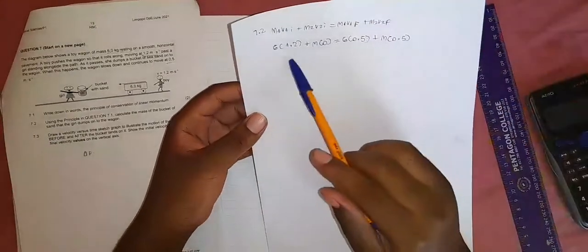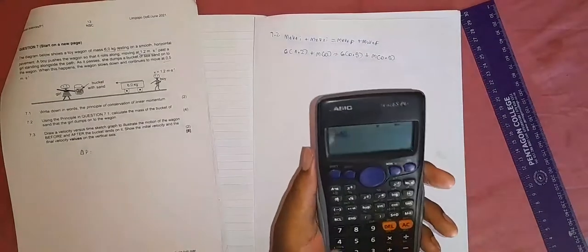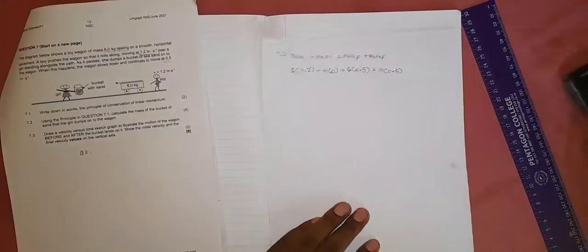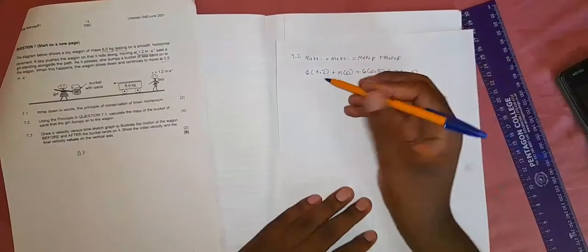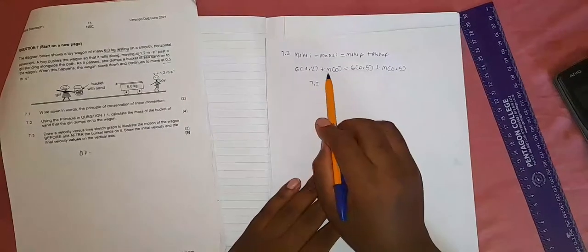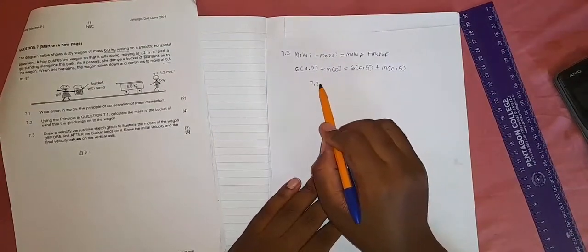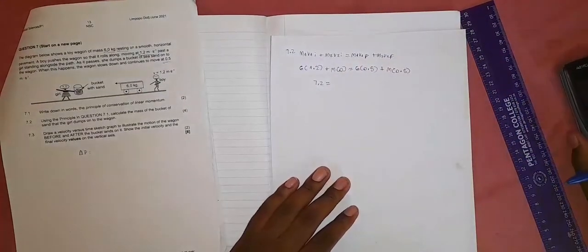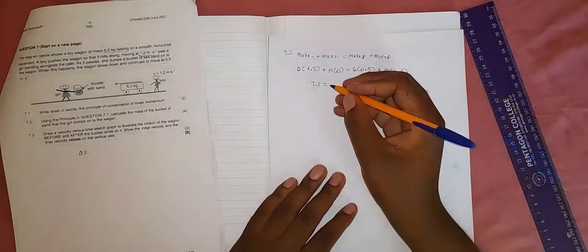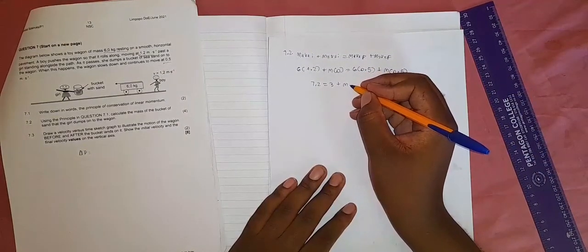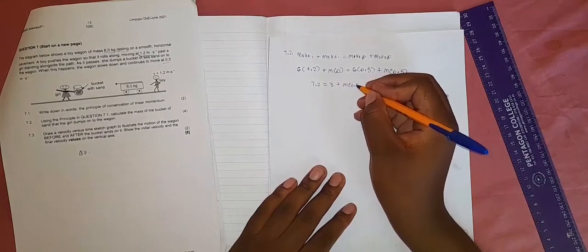So let's simplify here. 6 times 1.2 is 7.2. m times 0 will give us 0, so 7.2 plus 0 is just 7.2. 6 times 0.5 is 3, plus m into 0.5.